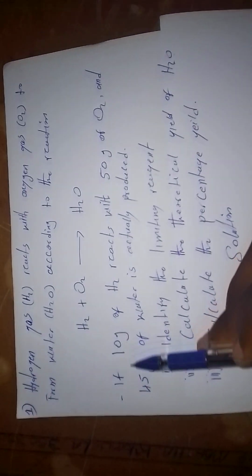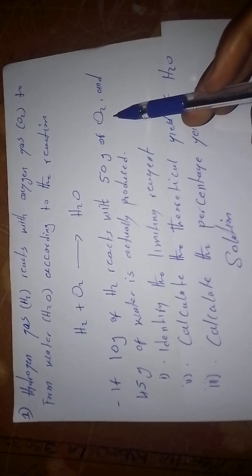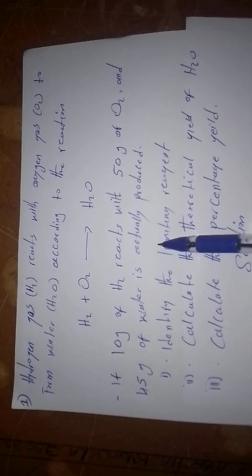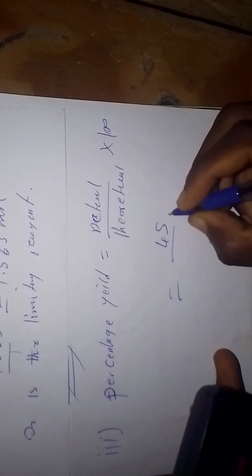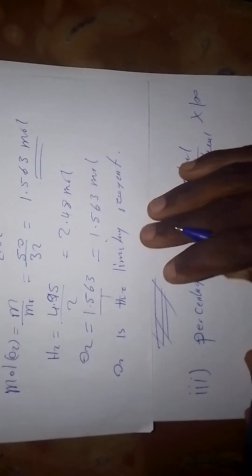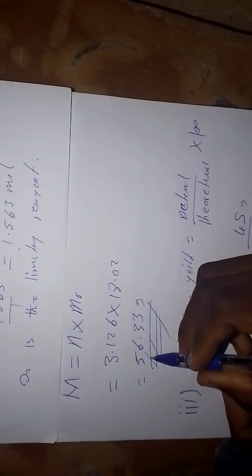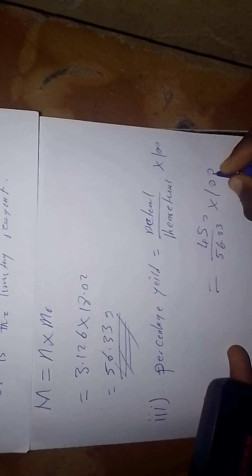And the actual we have been given in the question. If the question reads again, if 10 grams of hydrogen gas reacts with 50 grams of oxygen gas and 45 grams of water is actually produced. So 45 grams is actually produced. So that is our actual mass. So we are going to put it here. 45 grams over what we have obtained. What have you calculated? We have calculated 56.33 times 100.